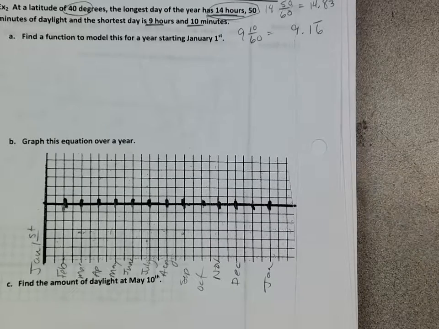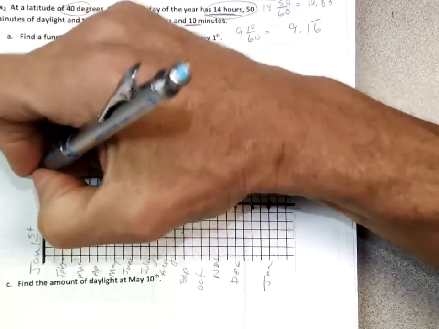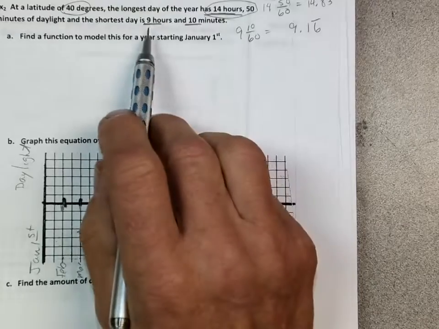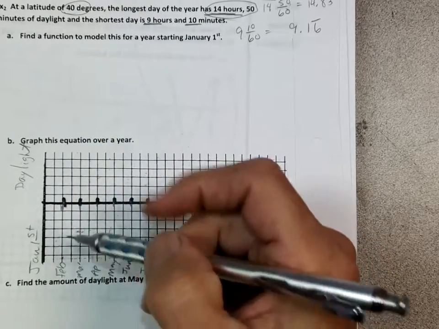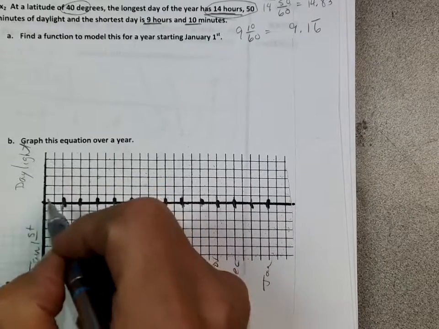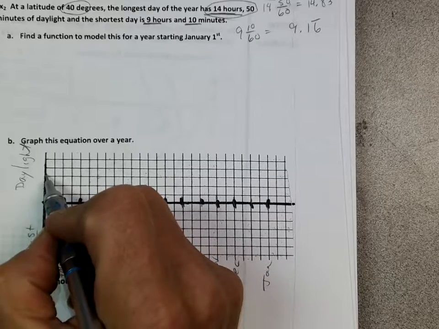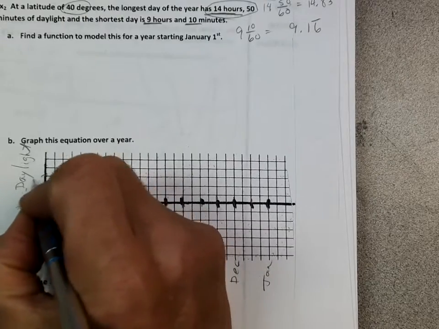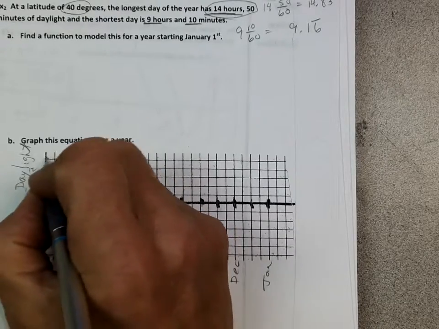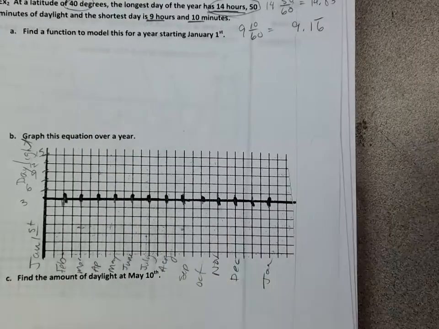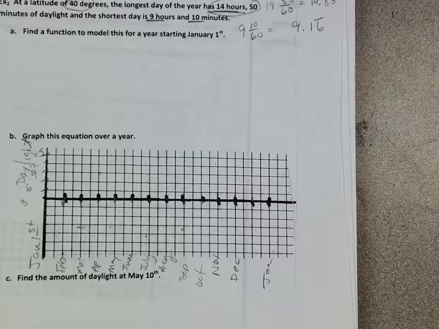Another thing I want to do is make sure I put my time in. So let's let this be daylight. This is my daylight here. Alright. And the very lowest is 9 and the very highest is 10. So if I go 2, 4, 6, 8, 10, that's not going to quite work. If I go by 3, 6, 9, that'll probably work, right? So if I go by 3s, this is 3 hours, 6, 9, 12, 15. Now we don't have to be perfect on our graph because we're going to make a perfect equation. Okay? And then we're going to put it in the calculator and have a perfect representation in our calculator, right?